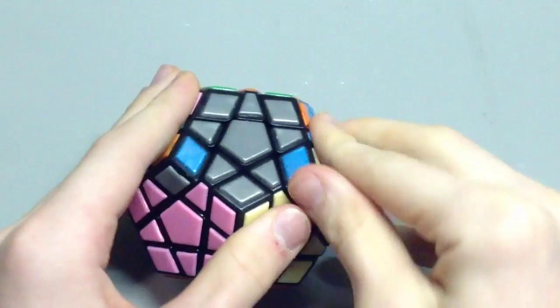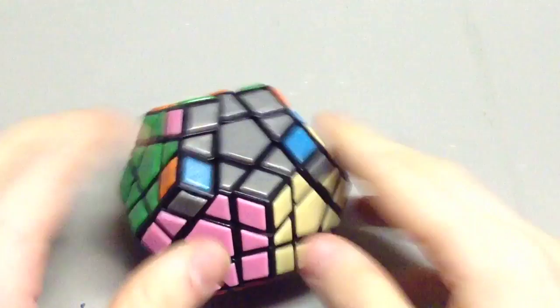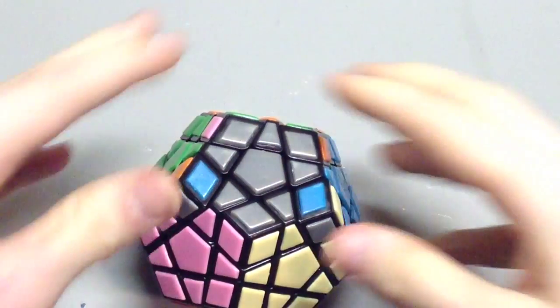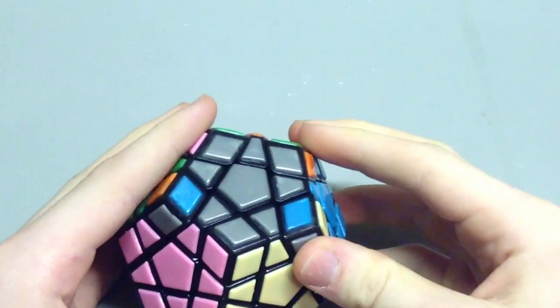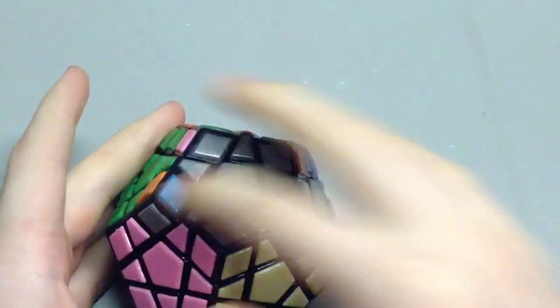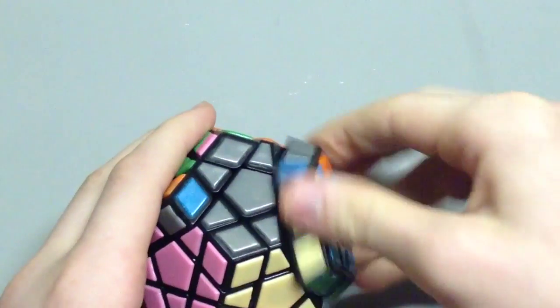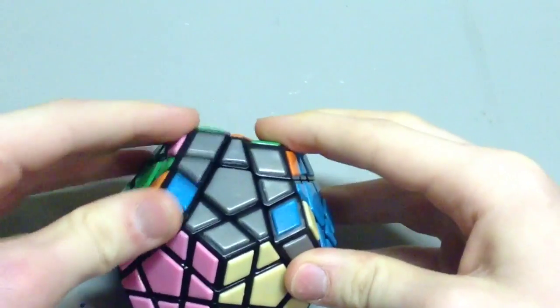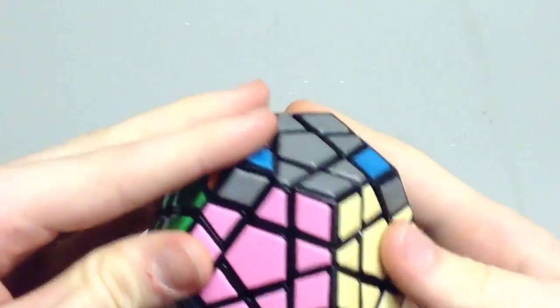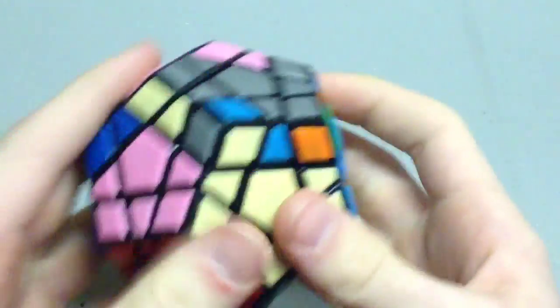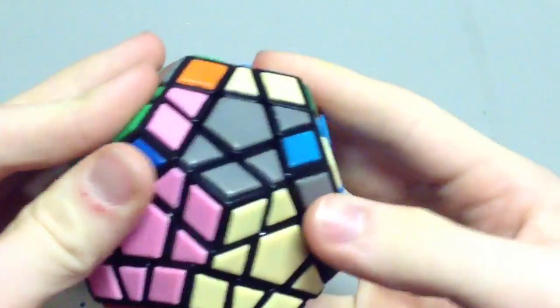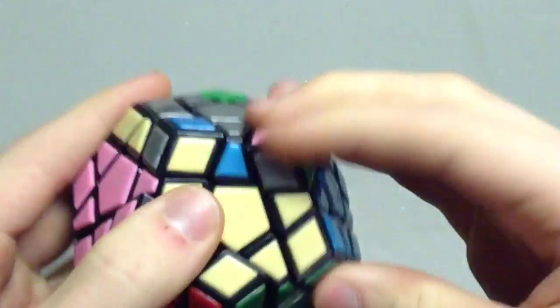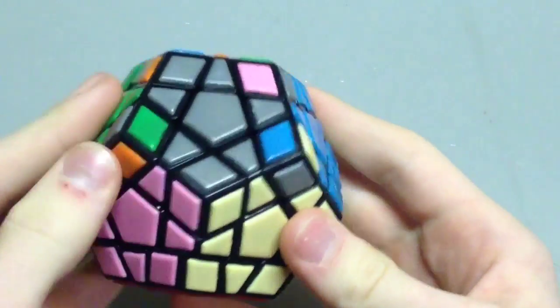In my case I have 2, so just pick one of them. I'm going to do this one, and you want to put it like this, and you're going to use the algorithm that we used for 3x3 to put the corners in the right place, except using this is R and this is L. So L prime U R U prime L U R prime U prime.